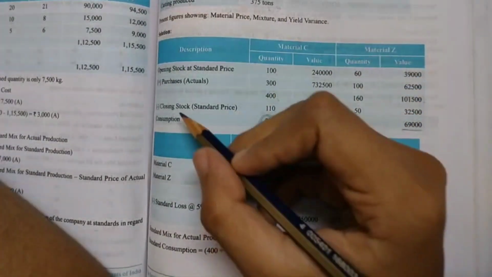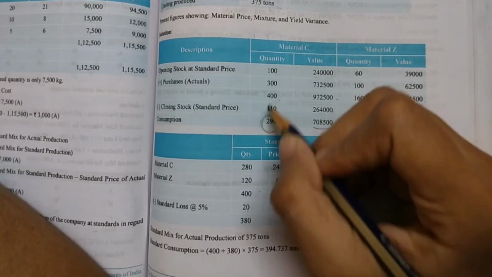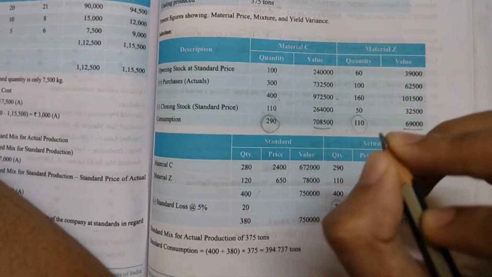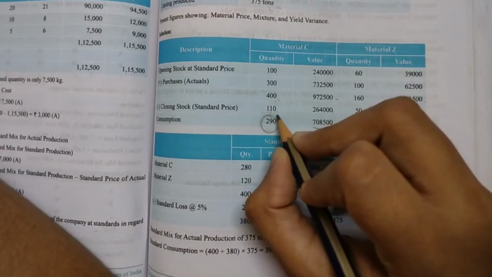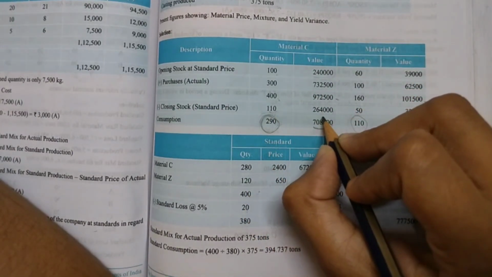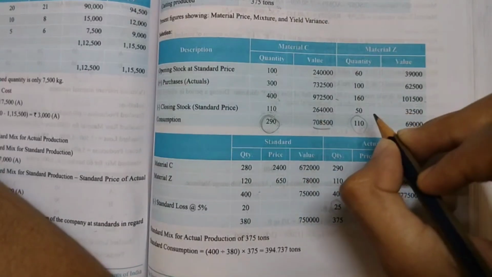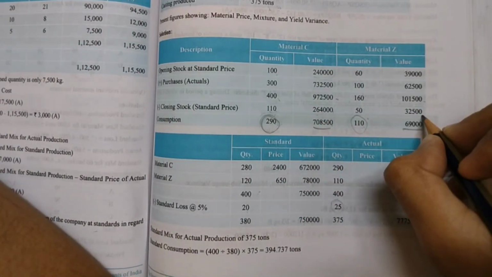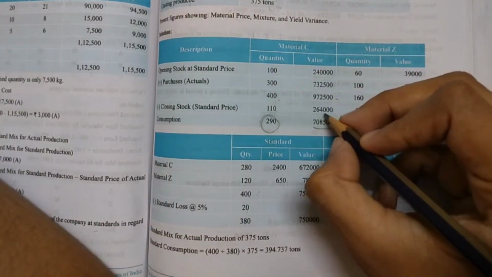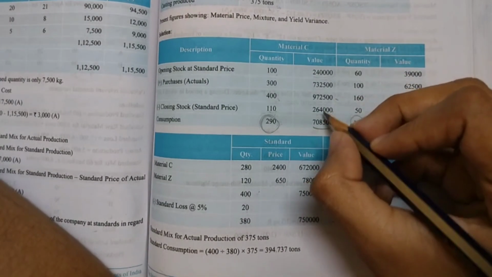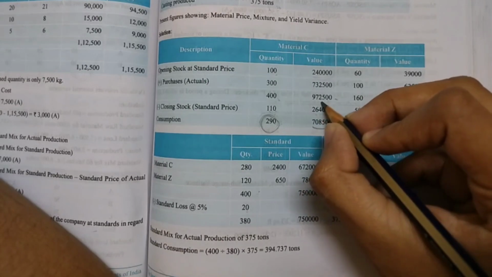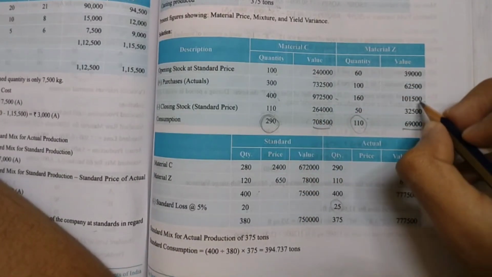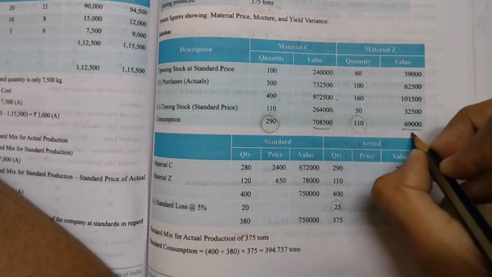Then we are subtracting the closing stock 110. So what is the value of this 110? Exactly the same way we calculated opening stock. 2,400 per ton is there. So 110 is the quantity here. 110 into 2,400 you can do, and you will get 2,64,000. And same in case of zinc, that is 50 into 650 you have to do, and you will get 32,500. Once we subtract this 2,64,000 from 9,72,500, we'll get this value. And once we subtract 32,500 from 1,01,500, we'll get 69,000.